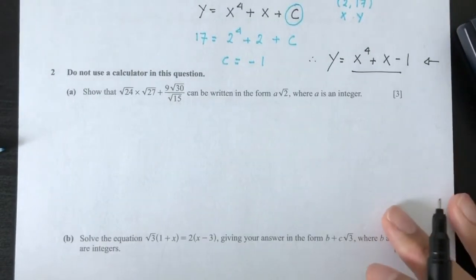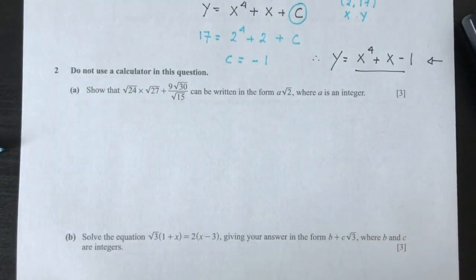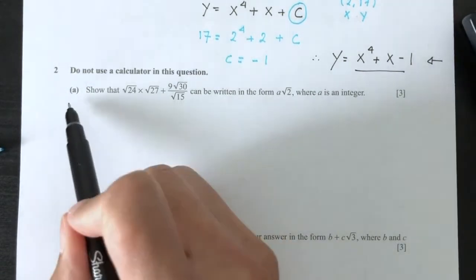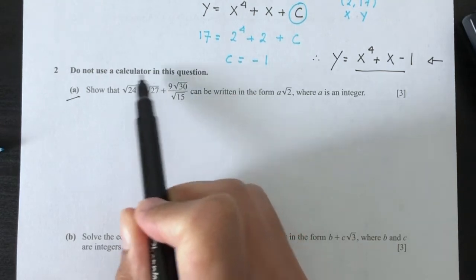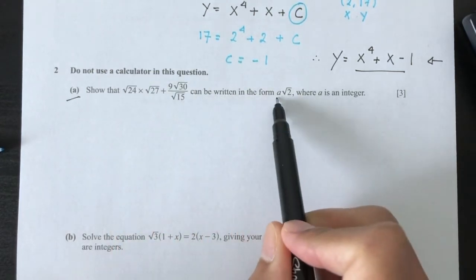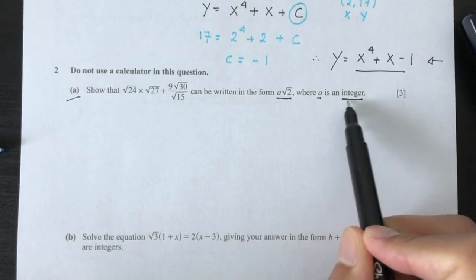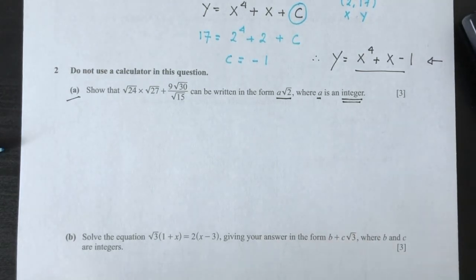Now let's move on to question number 2. So in this question we cannot use a calculator. We have to show every step of our work to show how we get the answer. So part 1, we have to show this multiplied by this plus this can be written in the form of this, where a is an integer. Now what is an integer? An integer is any whole number. It can be minus 2, 1, 2, 0, whole numbers, right?